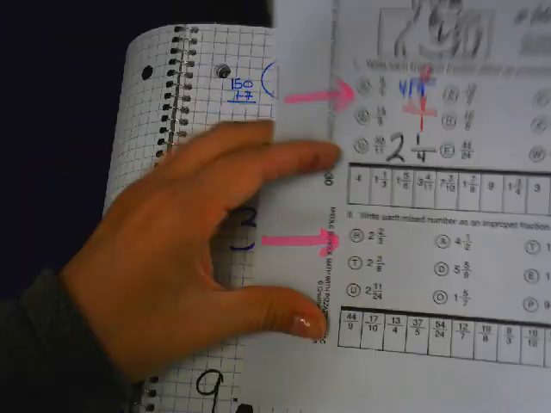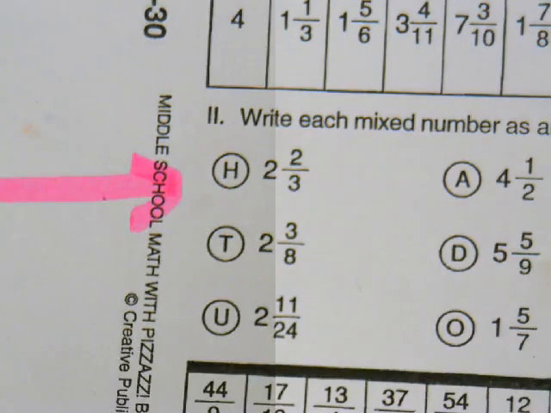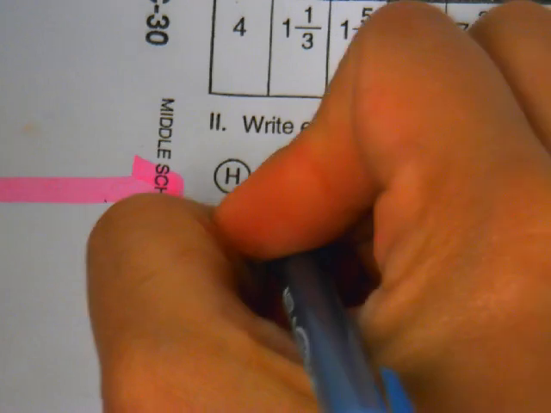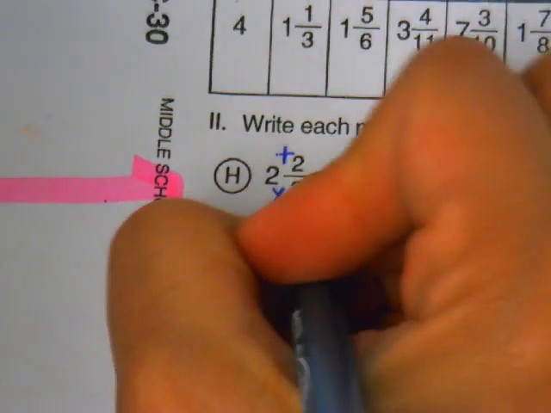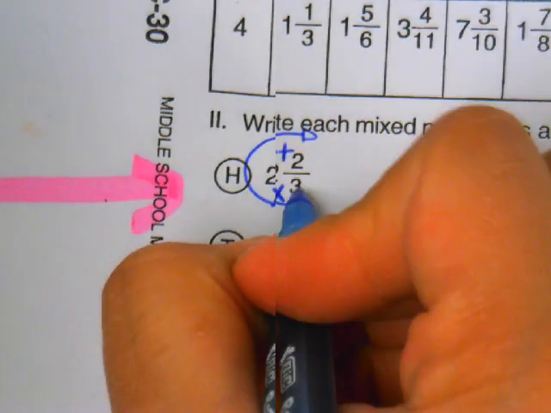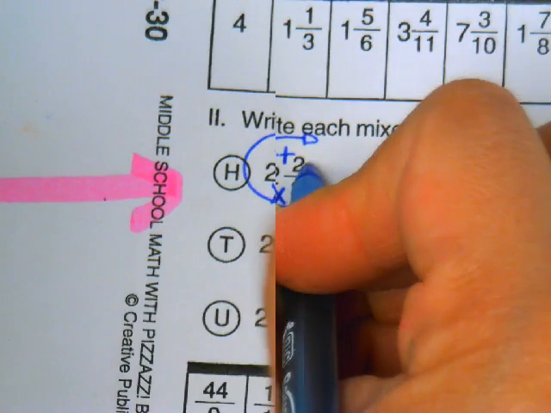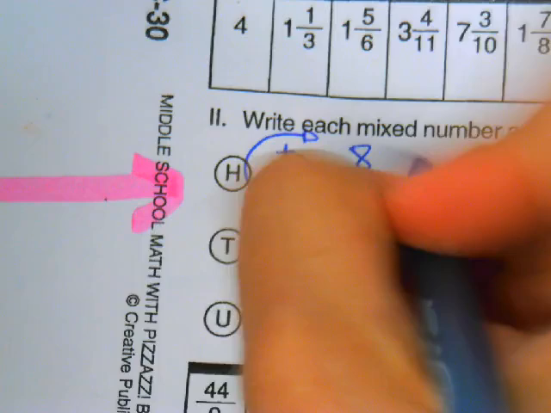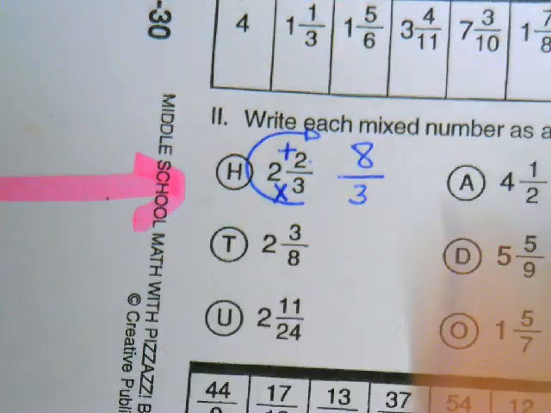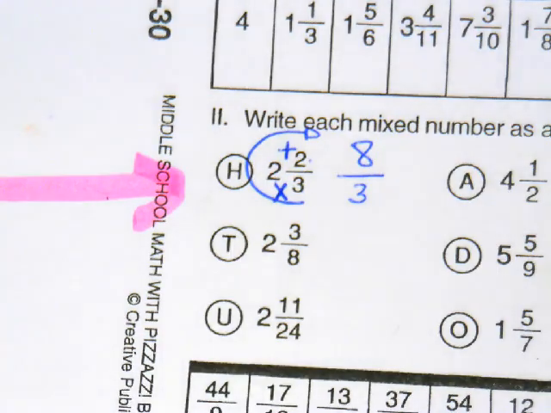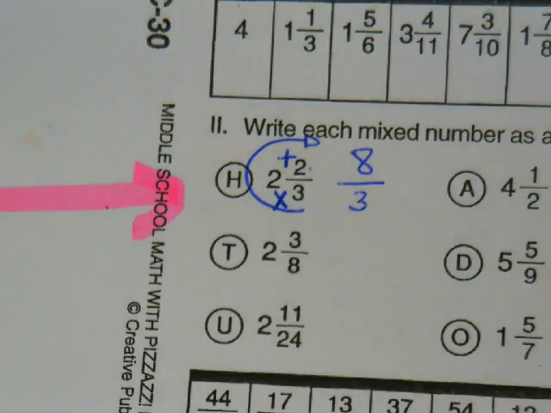So, letter H. You're going to multiply and add the backward C. So what's 3 times 2? 6 plus 2? 8. So it would be 8 over 3. All you do is multiply, then add.